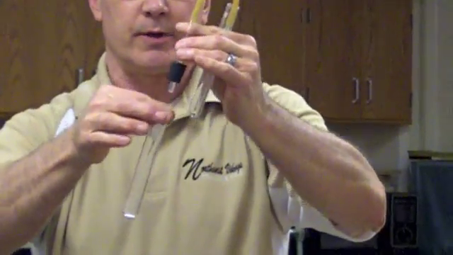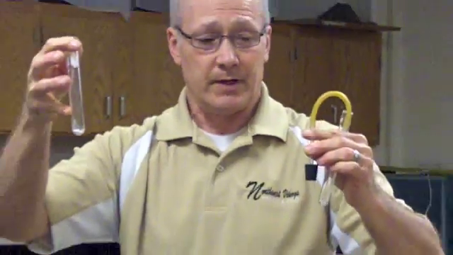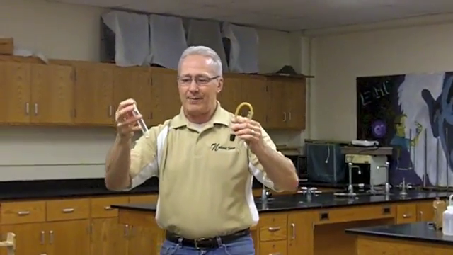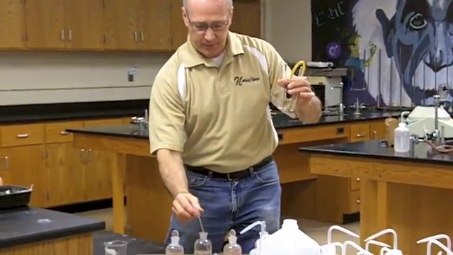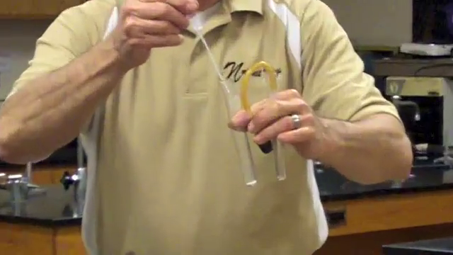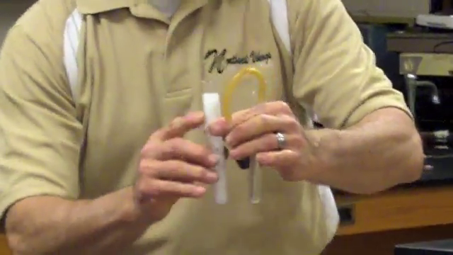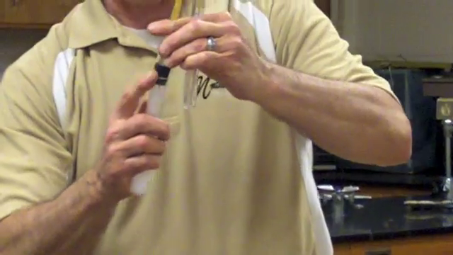Now before I do this, what I want to do is add some acetic acid. And what we're looking for is to see what happens when you put acetic acid with a known carbonate. So we're going to go ahead and do that now. And I have here acetic acid, and you just take an eyedropper full and go ahead and squirt it straight in, and then quickly put the stopper in.